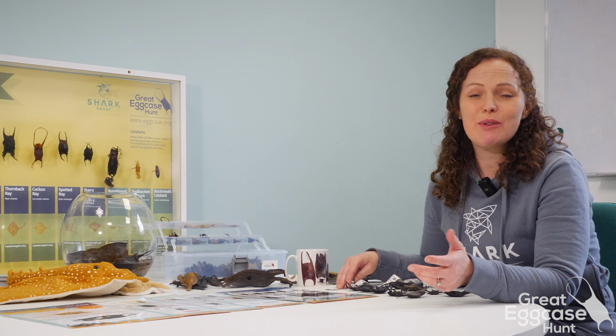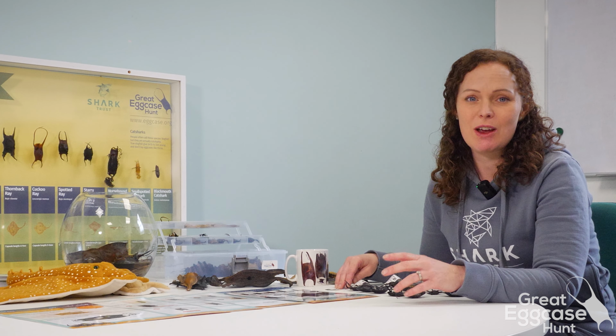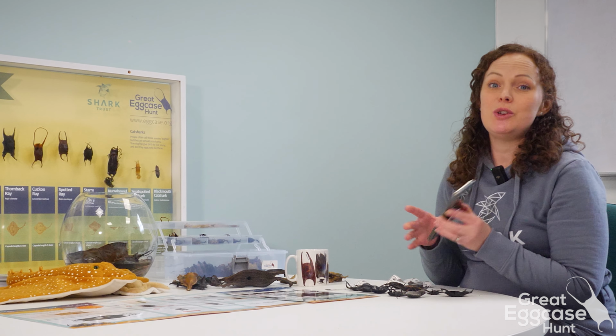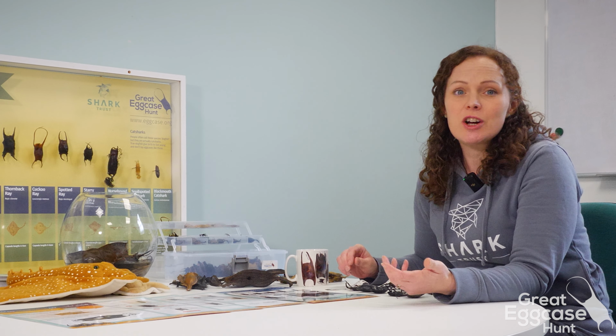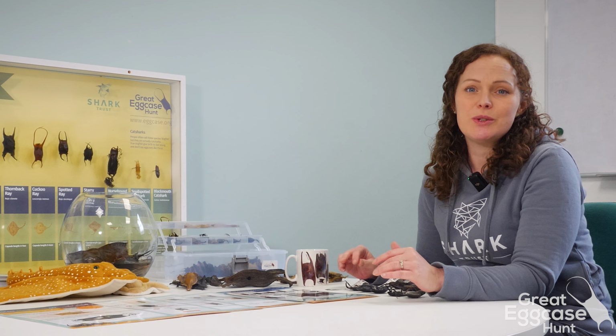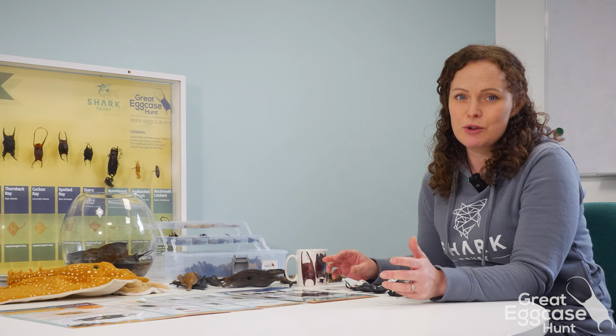Once you've taken a photograph, there are two ways that you can submit your record. First of all, you can use the Shark Trust Citizen Science mobile app. This can be found by searching Shark Trust in the relevant app store, and it features all of our citizen science projects, including the Basking Shark project and the Shark Log Sightings database. After you've registered, you can go to Projects, click on the Great Eggcase Hunt, and then click on Eggcase Found.